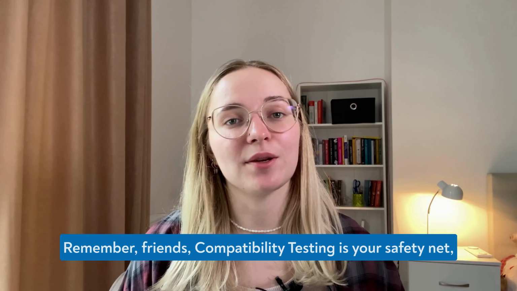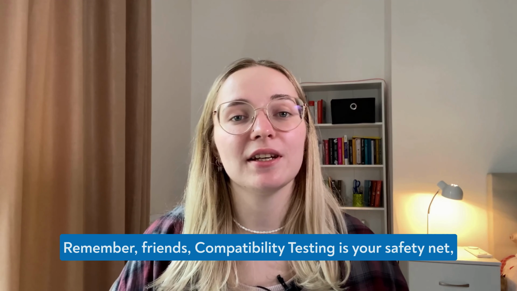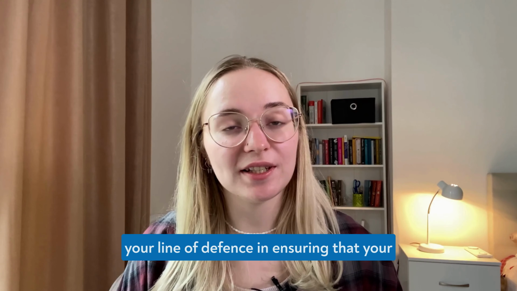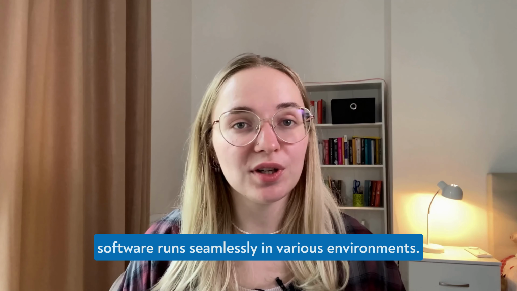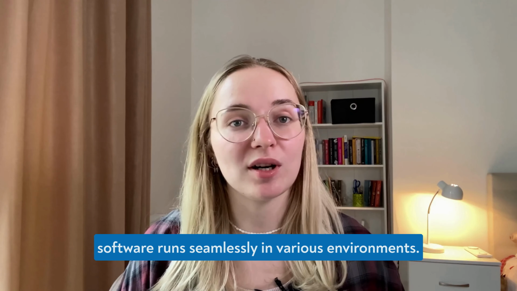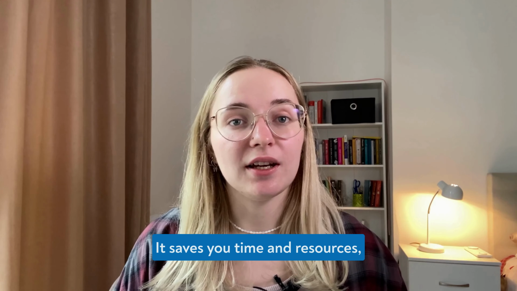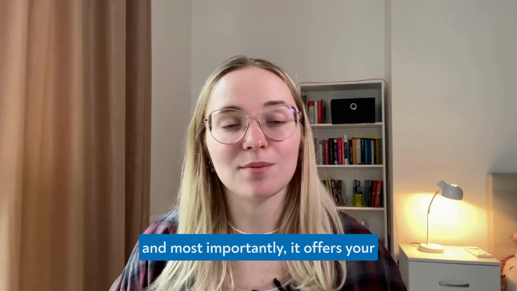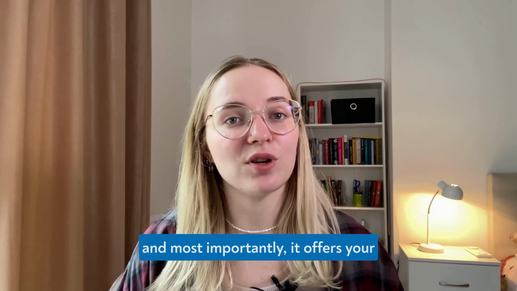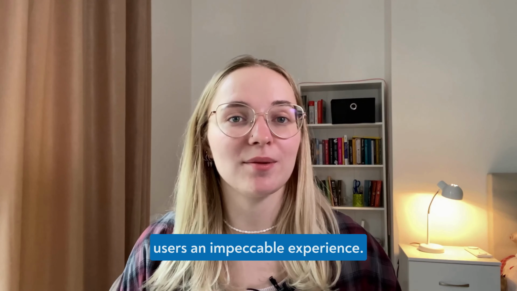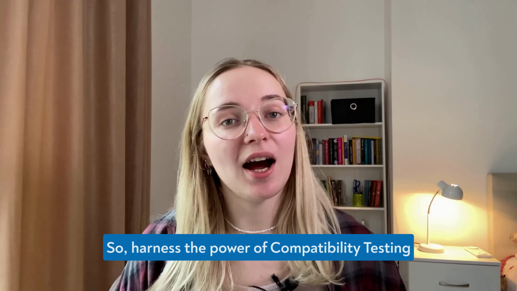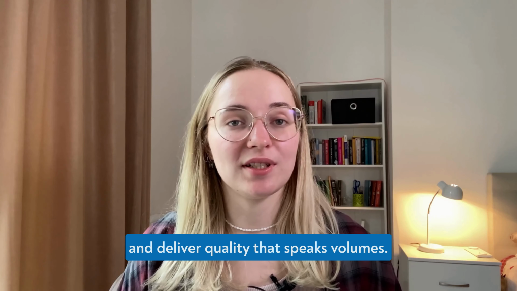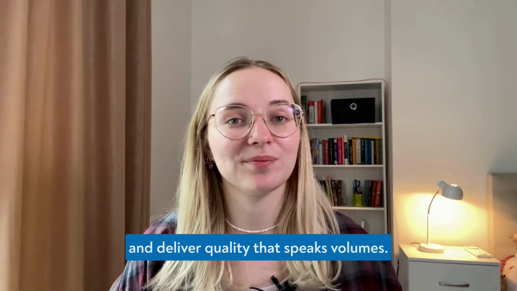Remember, friends, compatibility testing is your safety net, your line of defense in ensuring that your software runs seamlessly in various environments. It saves you time and resources, and most importantly, it offers your users an impeccable experience. So harness the power of compatibility testing and deliver quality that speaks volumes.